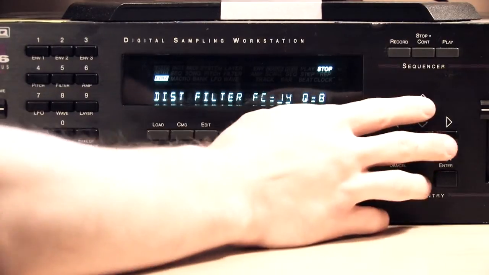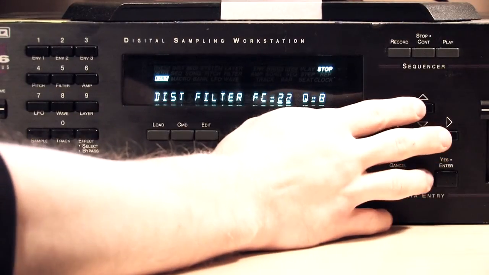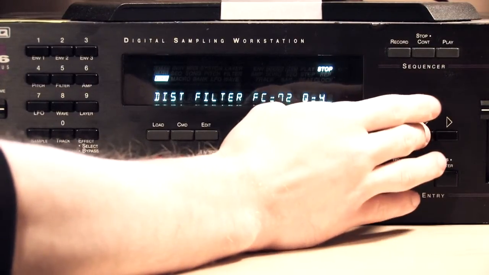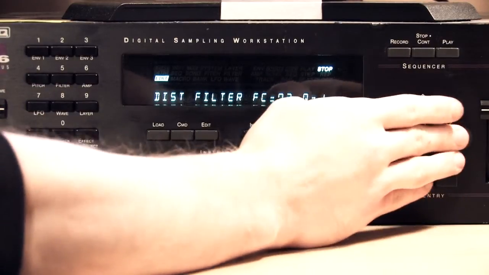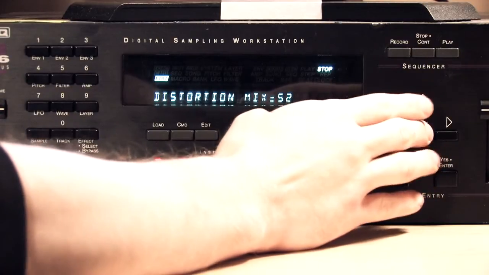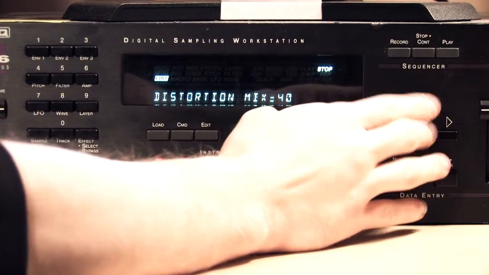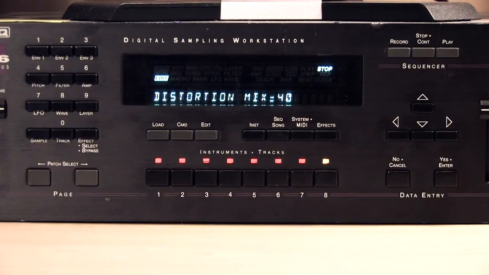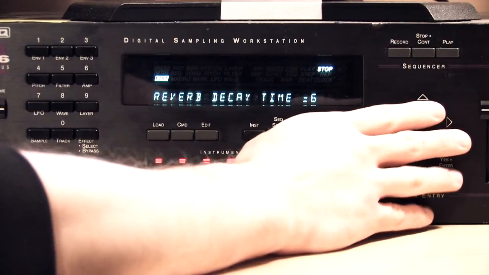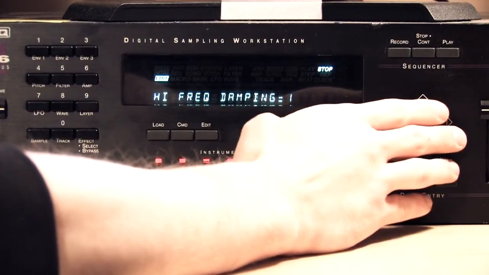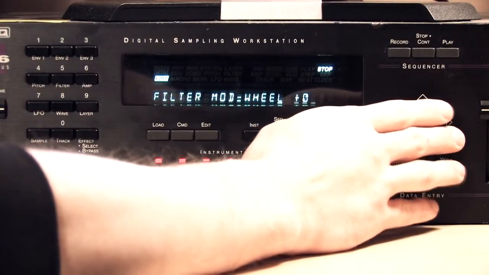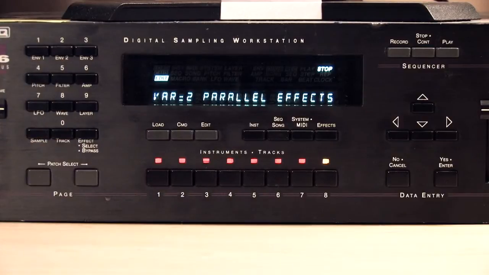Distortion filter, you can also adjust this to taste. I'm going to put that up to 72 and put the bandwidth to 1. Distortion mix, I don't like the sound of pure distortion. I want quite a bit of the original signal in there, so I'm putting that down to 40%. The reverb decay time should be fine. Low frequency, high frequency, all that. Early reflection, the chorus, I don't need to change any of that. So I'm happy with that.